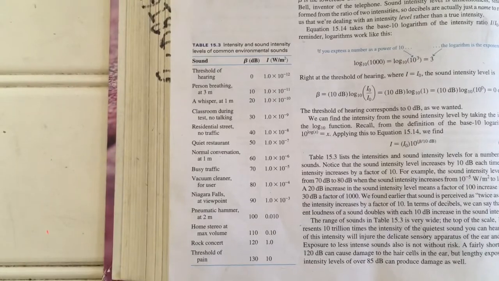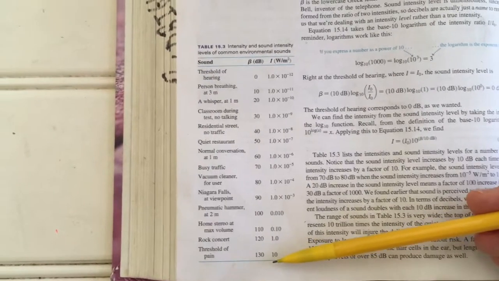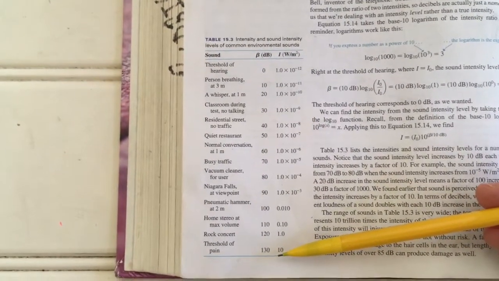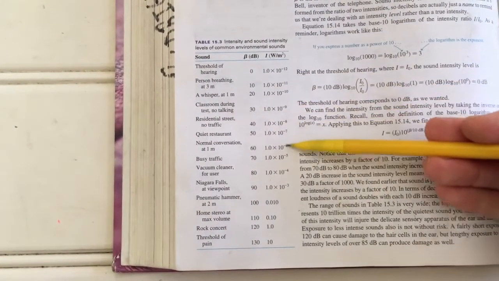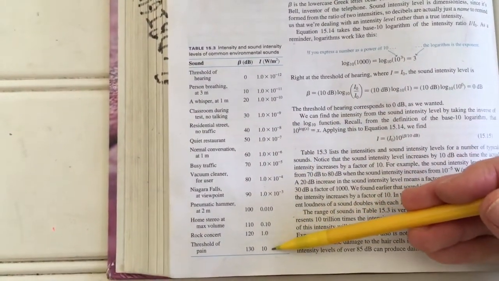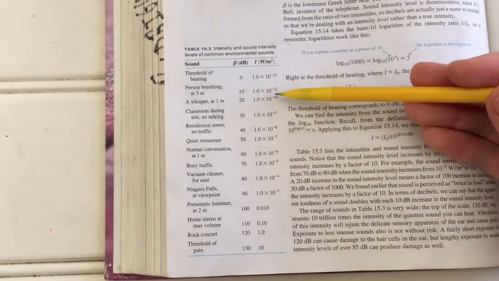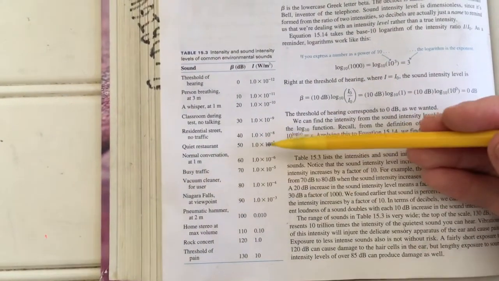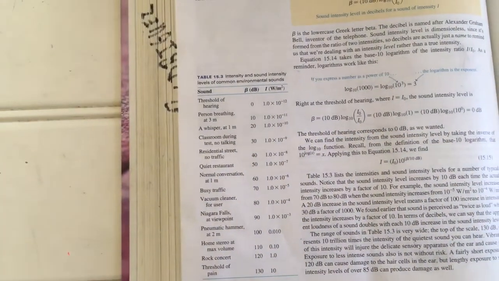All right, so you kind of get the idea here. It goes all the way up to 130 decibels, which is about the threshold of pain. This is where whatever sounds you're hearing cause you physical pain, which would obviously not be good. That is where the intensity of your source would be well above 1, at 10. Notice that for a lot of these sounds, the intensity is very small, because these are all times 10 to the negative.